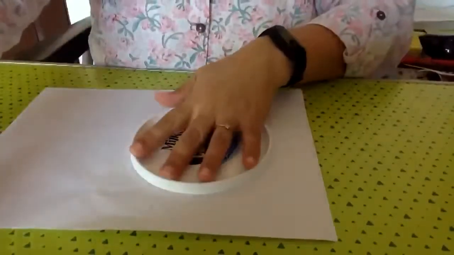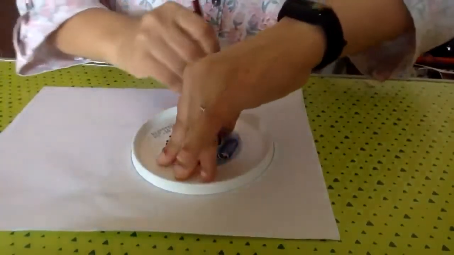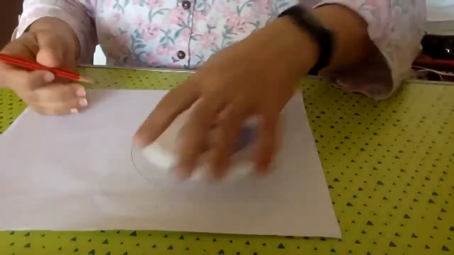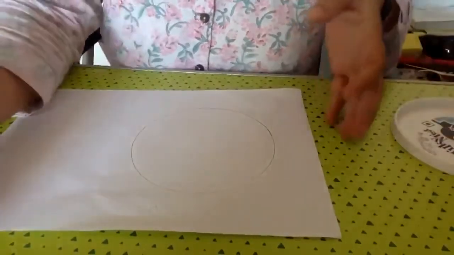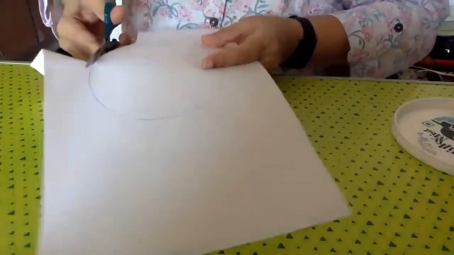Take your plate or bowl and make a circle on the paper. We are now going to cut this circle around the outline.